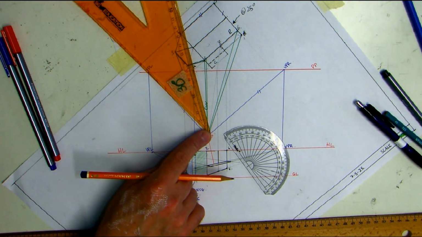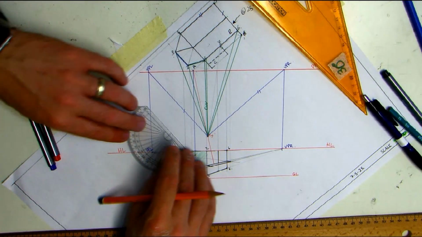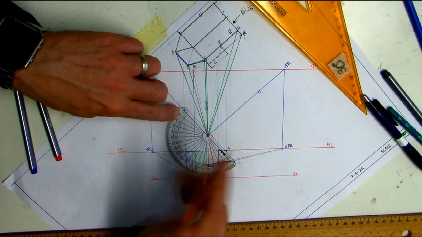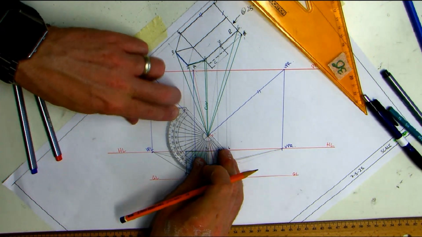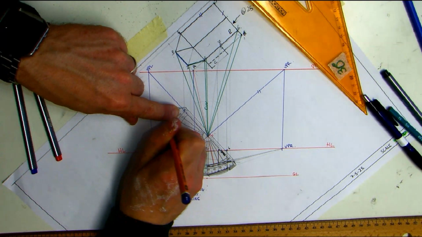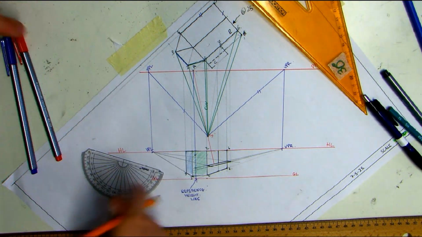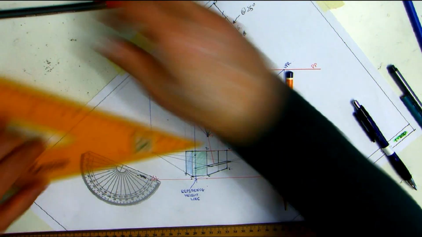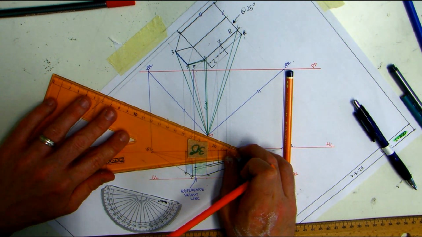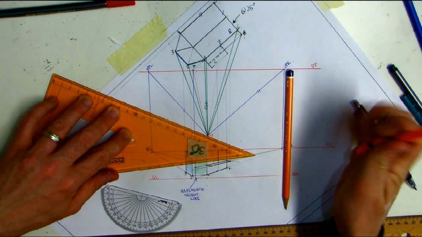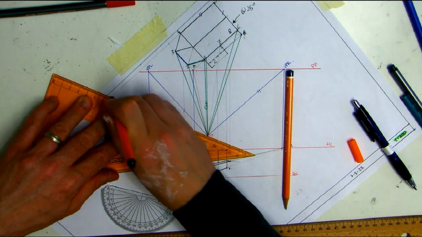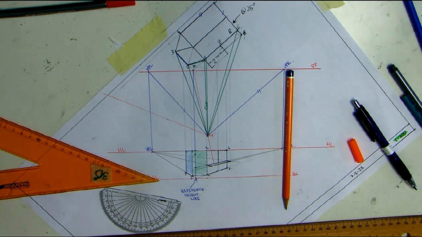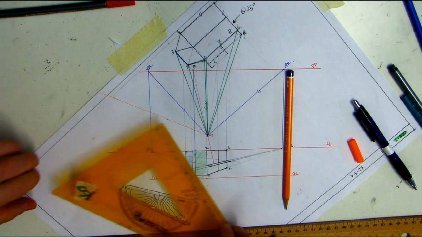So I'm going to take my VPL, and go this way. I'm going to take my 25 degrees from the spectator's eye. There's 25 degrees. I'm going to do this in an orange colour just so you can see it and it stands out. I'm taking a slope of 25 degrees. Here is a 25-degree slope. Do we all see that? Orange line, 25-degree slope.